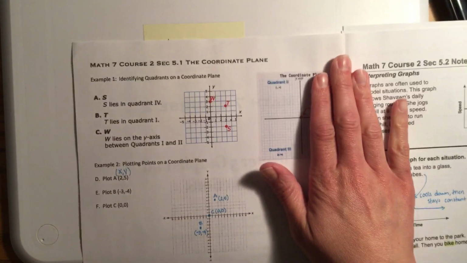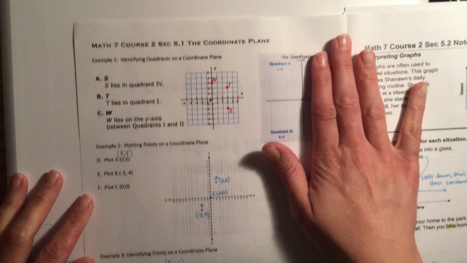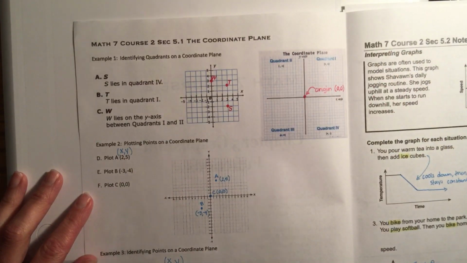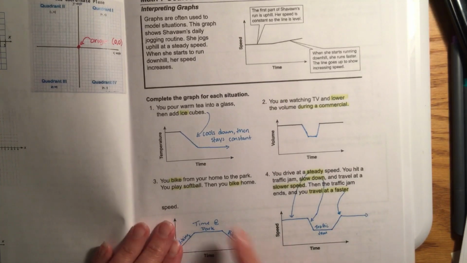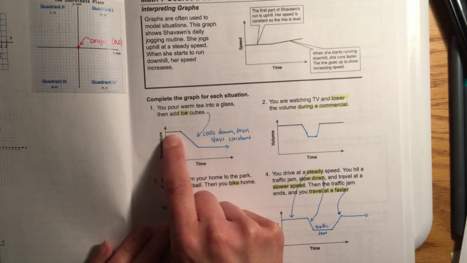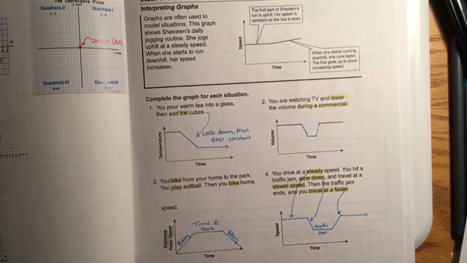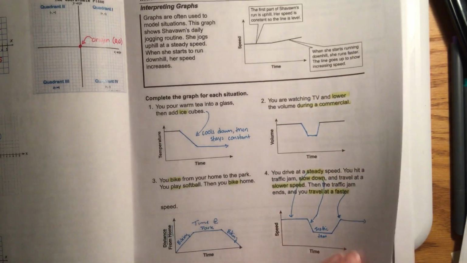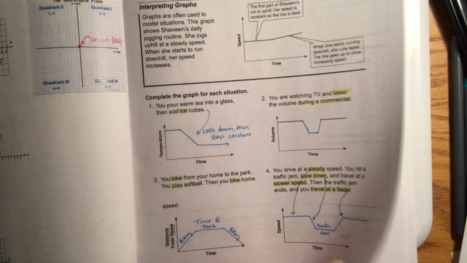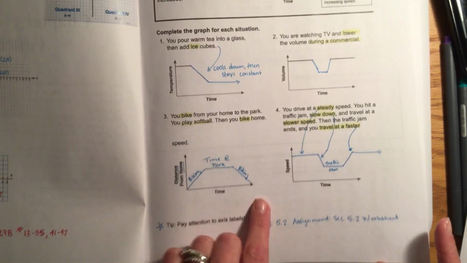So the first one, we just talked about the coordinate plane. This seemed to be review for you, how to graph points. Then the second one was reading a graph, you know, if something stays constant, if it decreases, if it increases, what does that look like on a graph? Those types of things. What kind of words can you pick out? So those were those assignments.